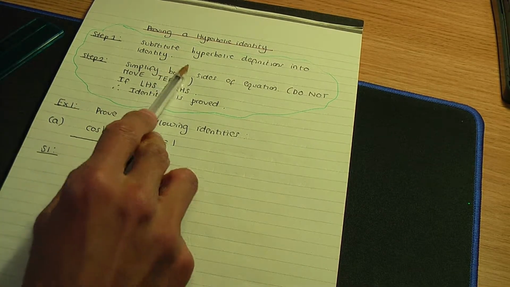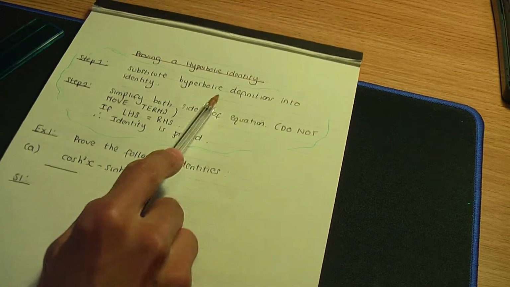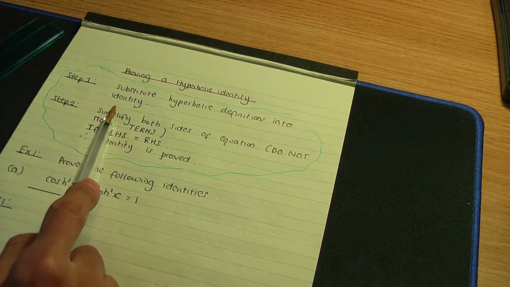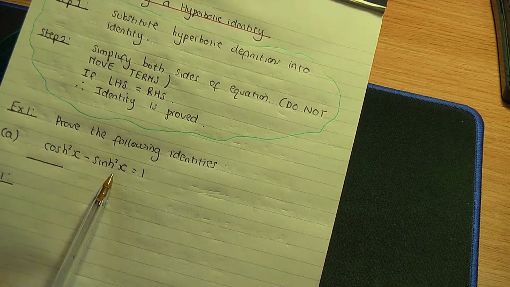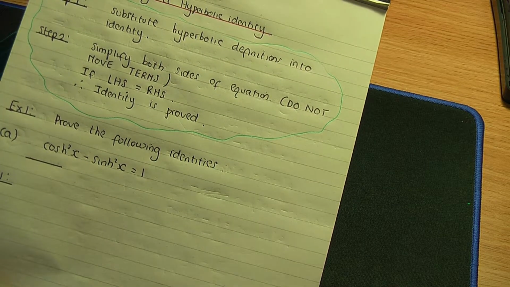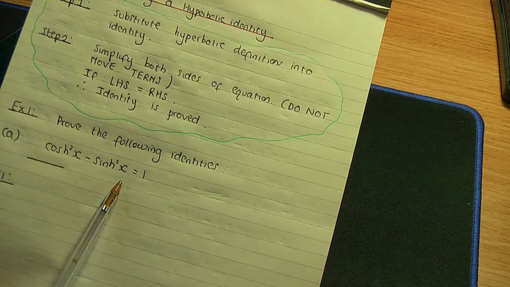So in step 1 we substitute the hyperbolic definitions into the identity. That means we need to use the definition of hyperbolic cos and the definition of hyperbolic sine, and we substitute them into this identity.